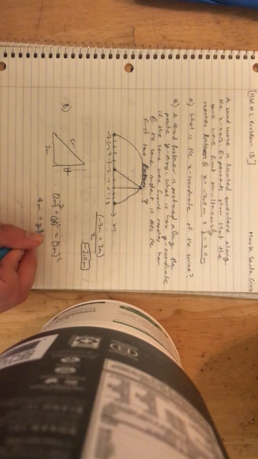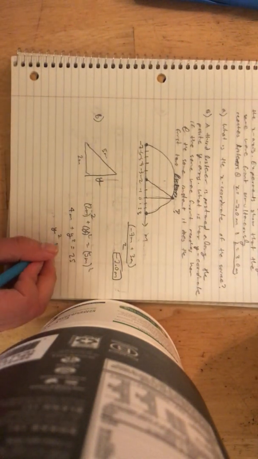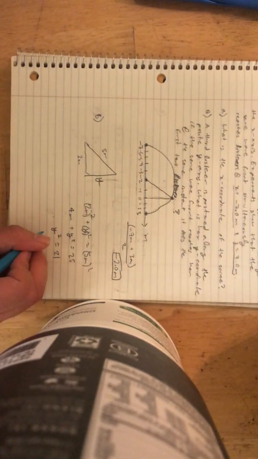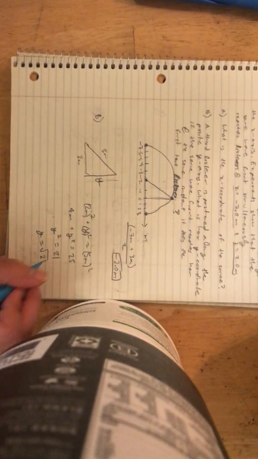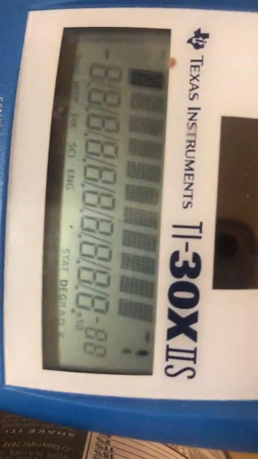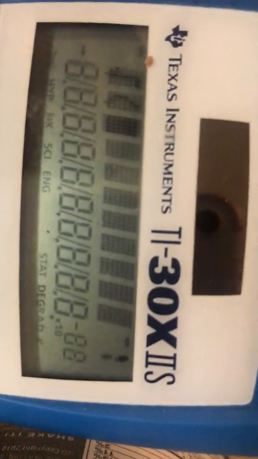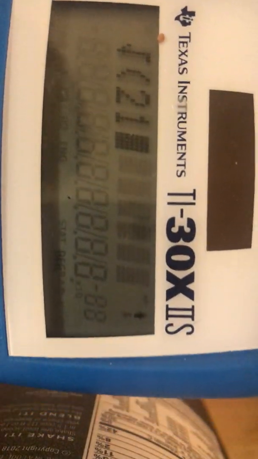And some simple calculations will give you the distance that we want, or our y position. So we have y equals the square root of 21 meters. And if we punch that into our calculator, we are given our y-coordinate, which is 4.58 meters.